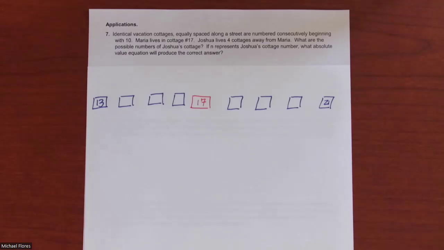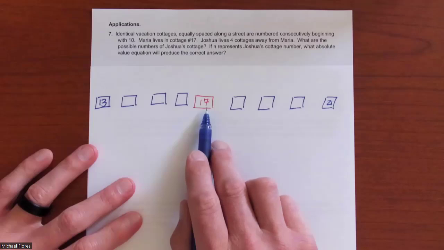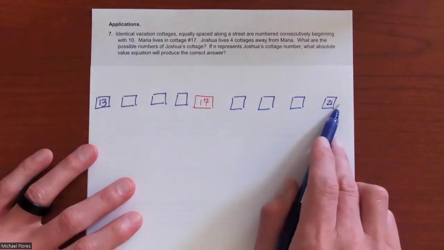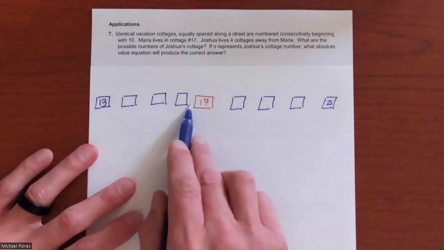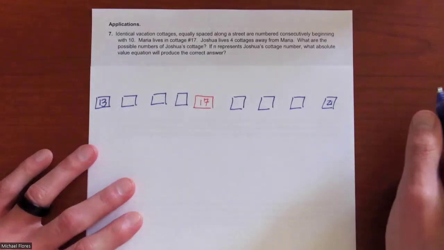So even if you didn't quite know where to start, you could at least draw some sort of diagram. Okay, this is house 17. Josh could live 4 houses this way and be in house 21, or he could live 4 houses this direction and be in house 13.